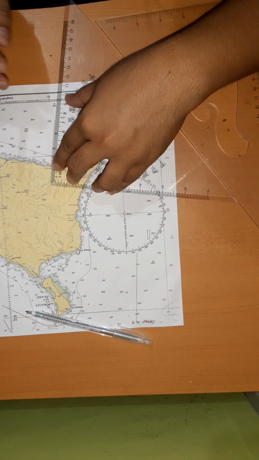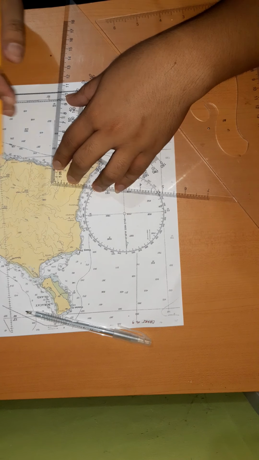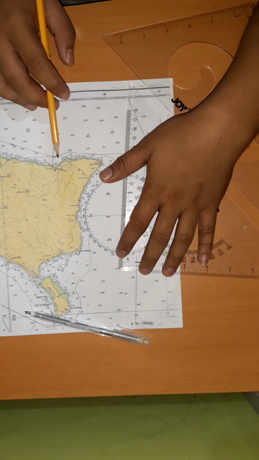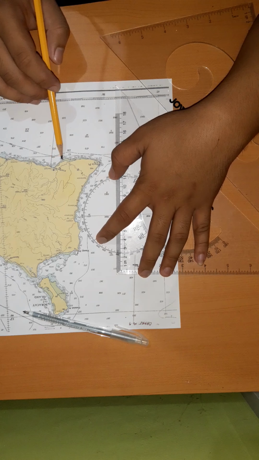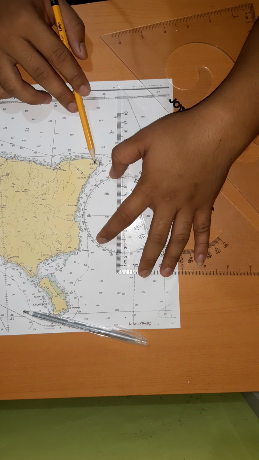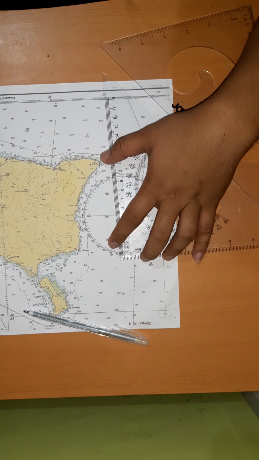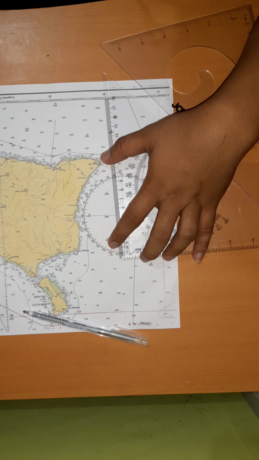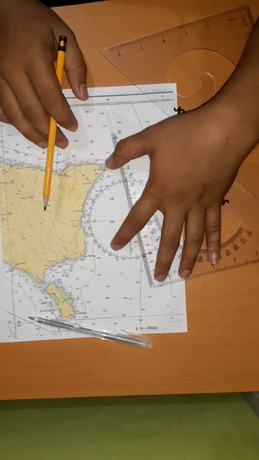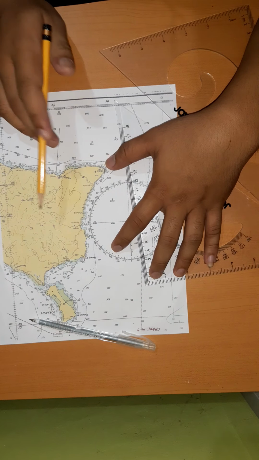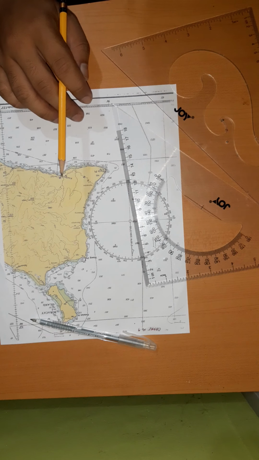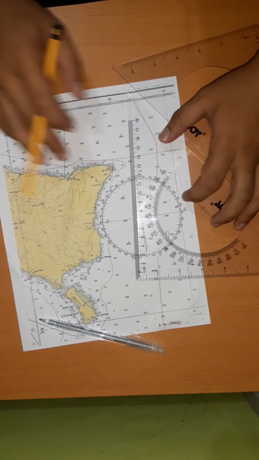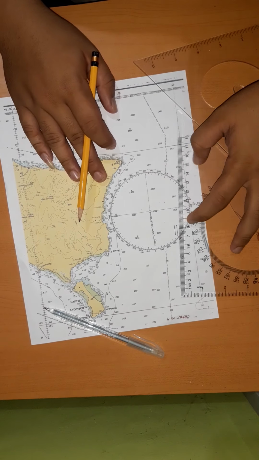Next will be the Pusho Point lighthouse. The Pusho Point lighthouse is located right here. This is the Pusho, and it is about 308 degrees true.